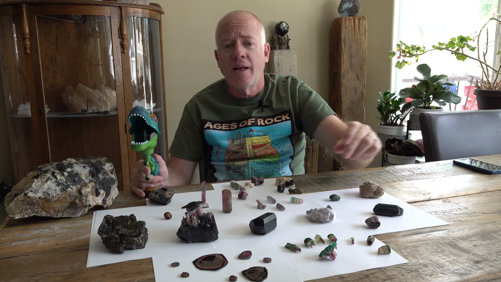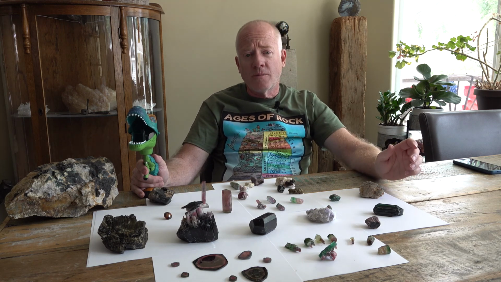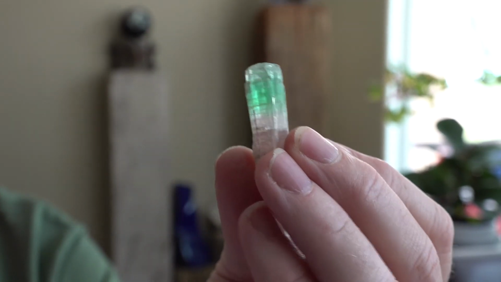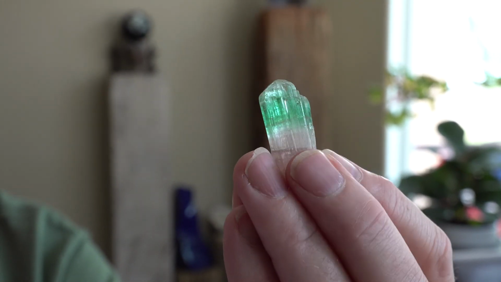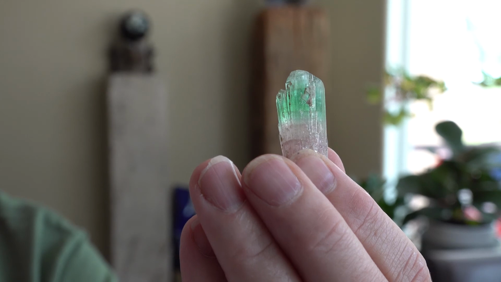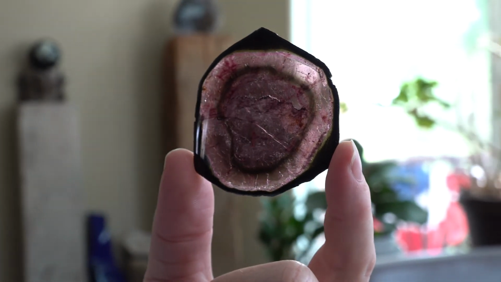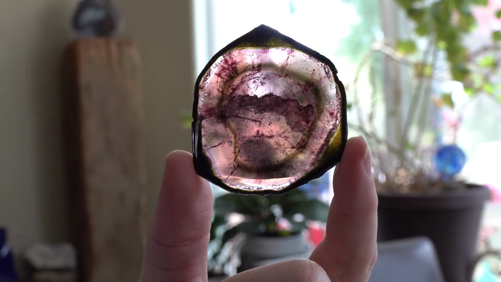Kind of a misnomer. And some people will call it a watermelon tourmaline when, along the length of the crystal, some of it's pink and some of it's green. This isn't a true watermelon tourmaline. This is just a tourmaline crystal that happens to be pink and green. The watermelons have to have the pink center with the green rind.